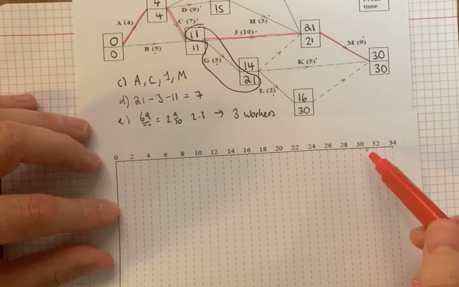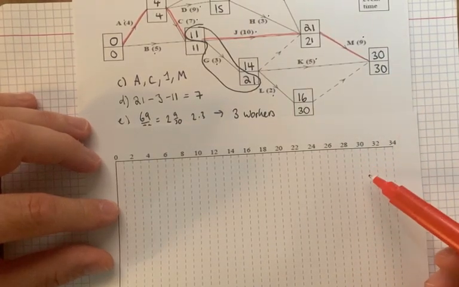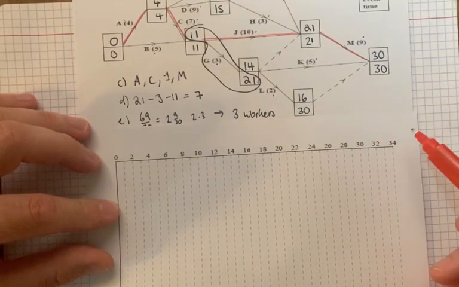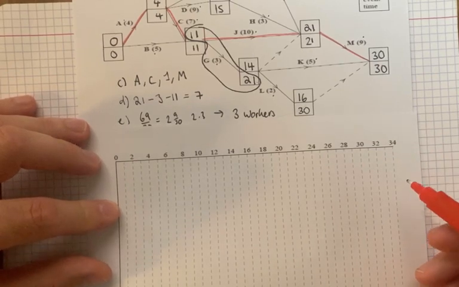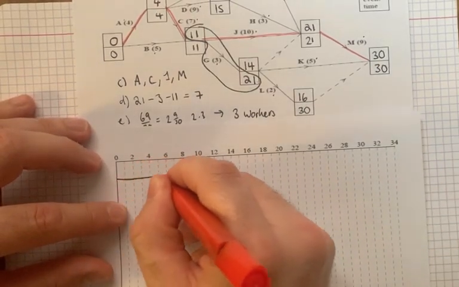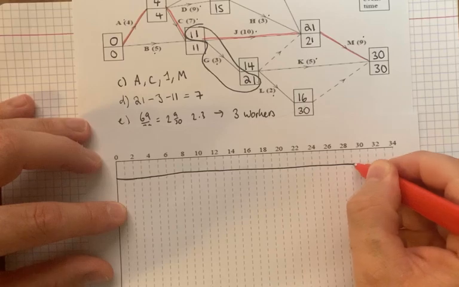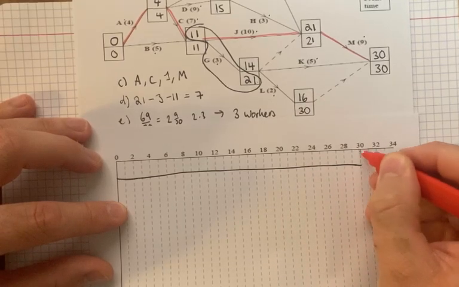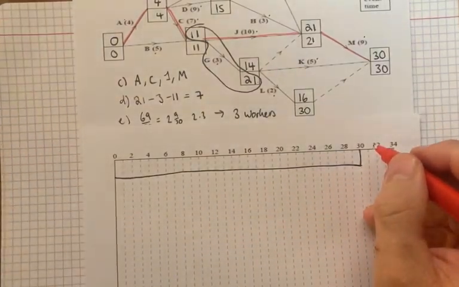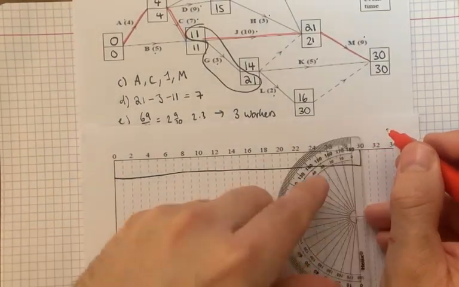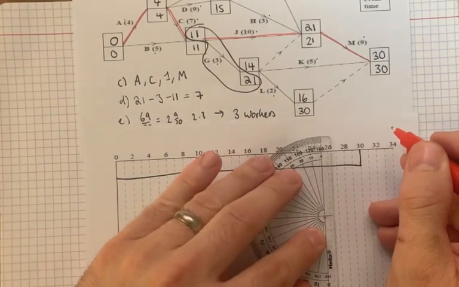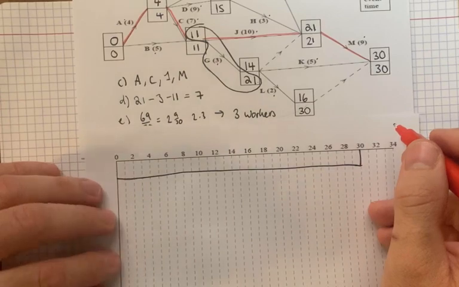It'll give the game away if this was 30 and it ended at 30. And if you did get above 30, we know what's going on. So I need a box that goes all the way across to 30. And we really should use a ruler as well. Another tip is with your ruler, line it up like this as well, so you make sure that you don't make anything up.